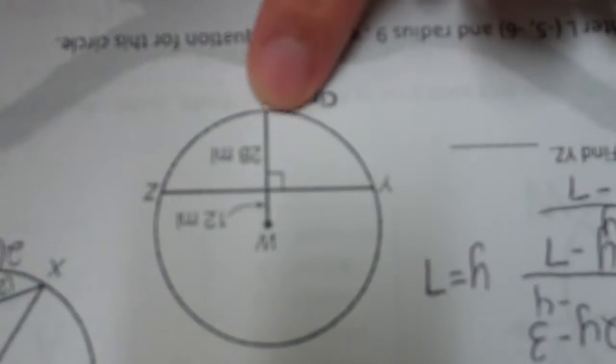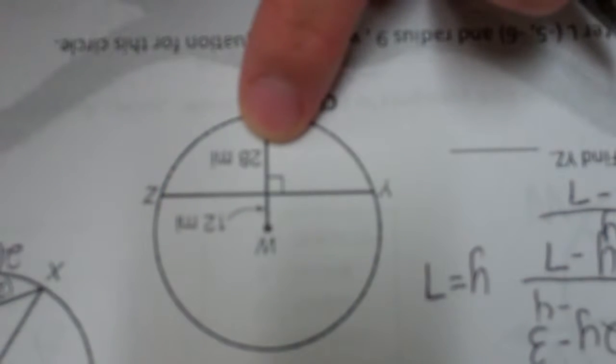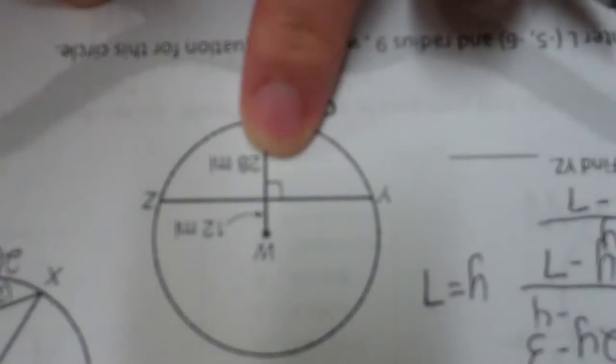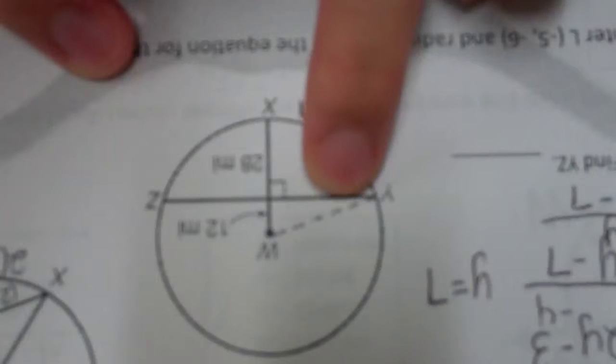Number 16, WX is perpendicular to YZ. They want us to find YZ. Okay, so these two are perpendicular. So the first thing I'm going to look at is the radius. The radius of this circle is 40 if you add these two numbers together. So if I draw a dashed line like this, that's also a radius. So if this radius is 40, then this radius is 40.